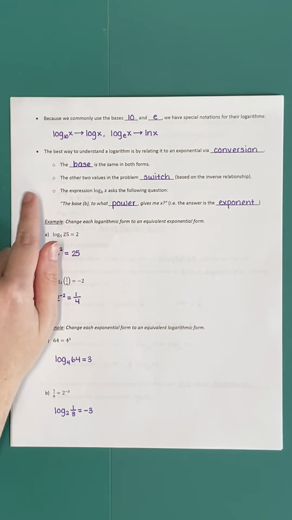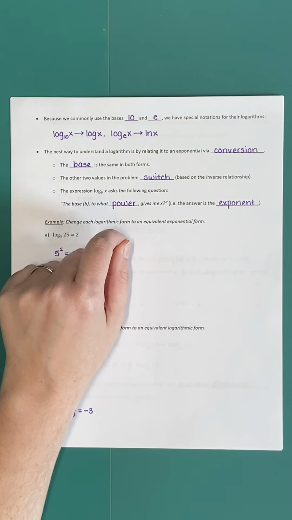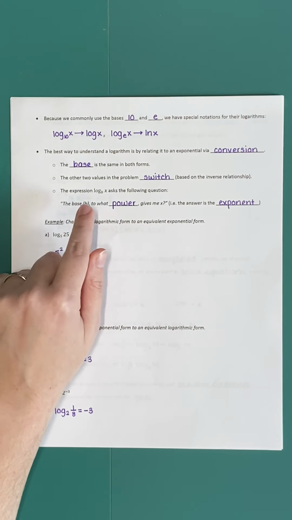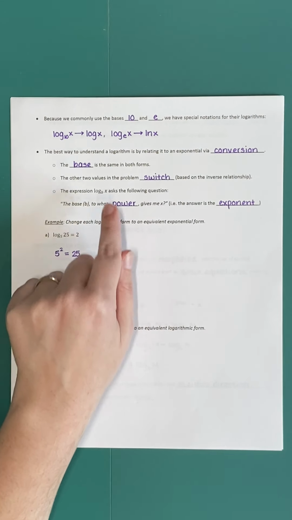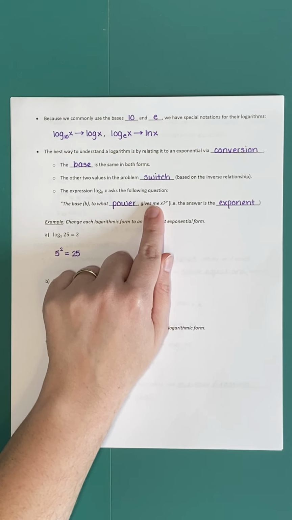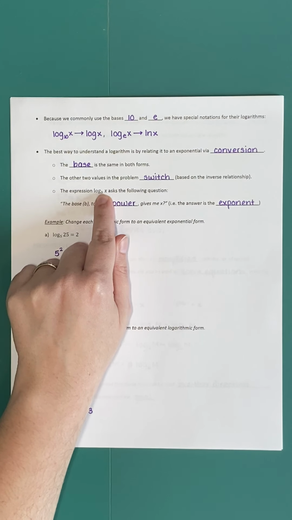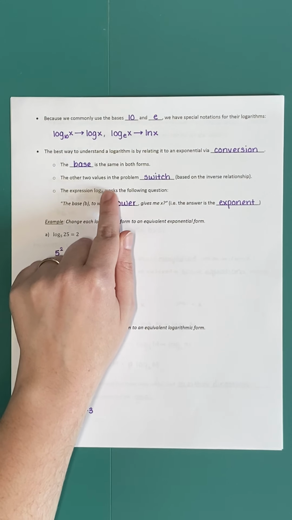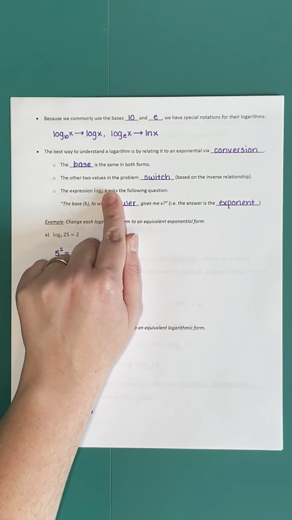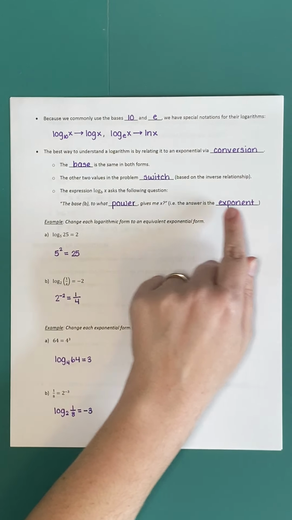So here's the question representing a logarithm. If we see log base b of x, this is the question it's asking. It's asking the base, which is b, to what power? There's the question part, to what power? The base to what power gives a value of x. So log base b of x is saying, if you take the base b, what power do you have to raise it to in order to get an output of x, or whatever number happens to be plugged into the logarithm?